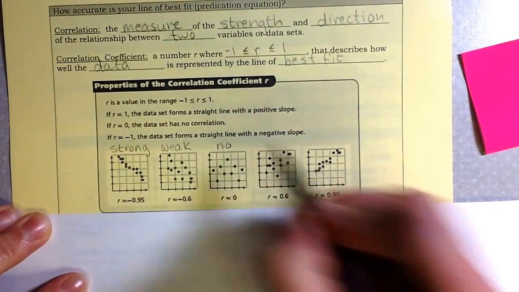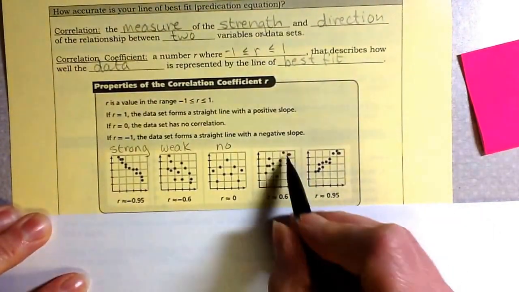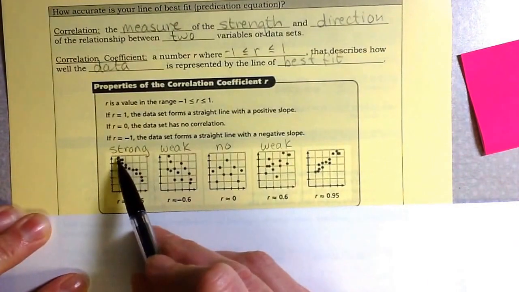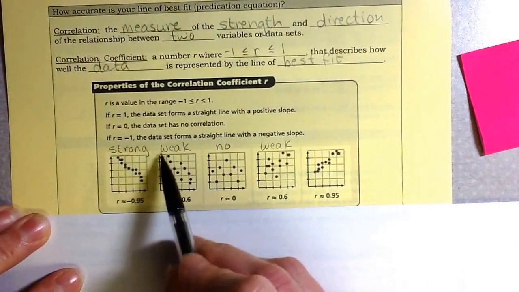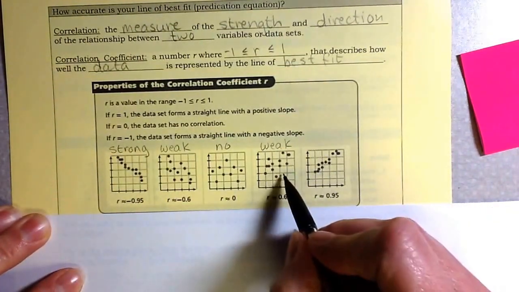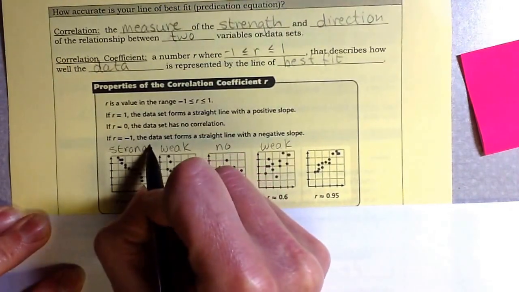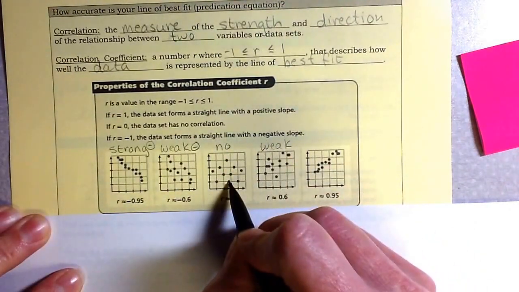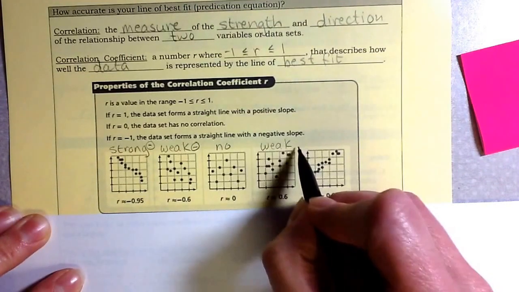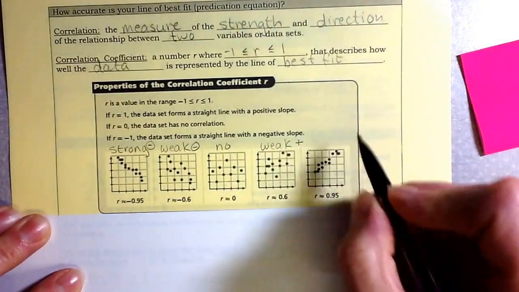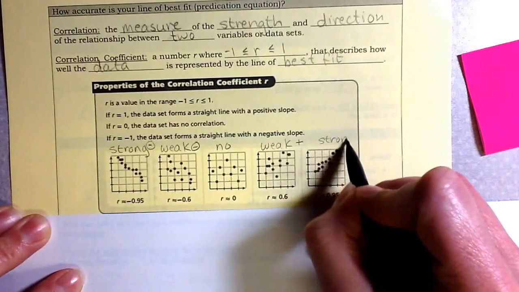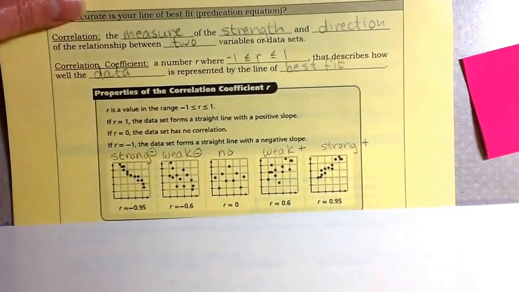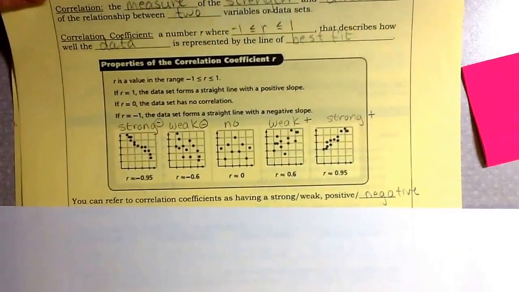This one, there would be no correlation. This one would be weak because what you're looking for is you're trying to see if it's going down or up. And this would be called a strong negative. This would be a weak negative. This would be no correlation at all. This would be a weak positive, and this would be a strong positive. And I'll tell you why that's important to know what kind of a correlation coefficient you have.